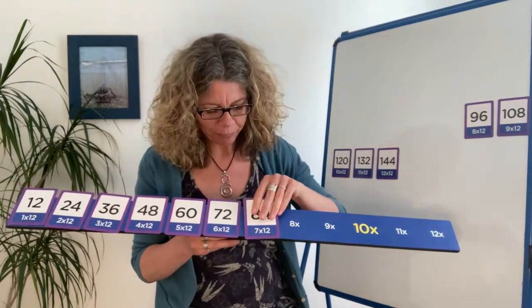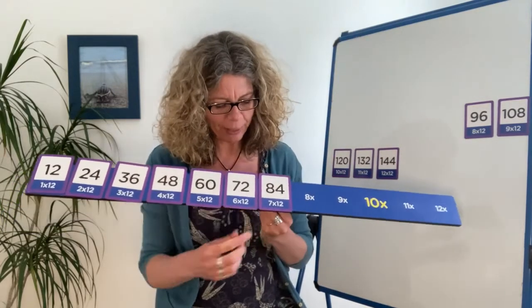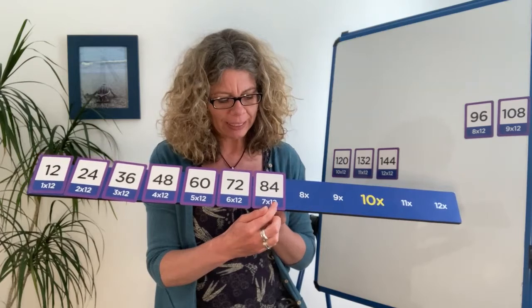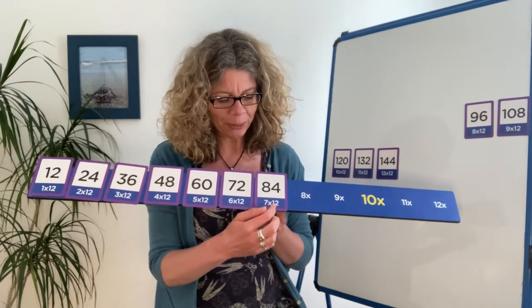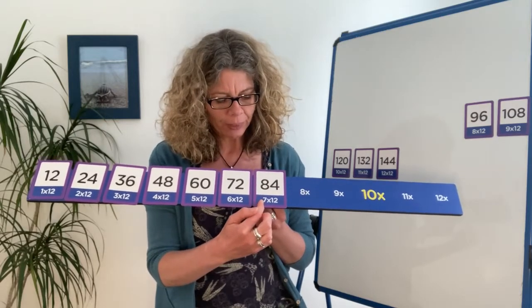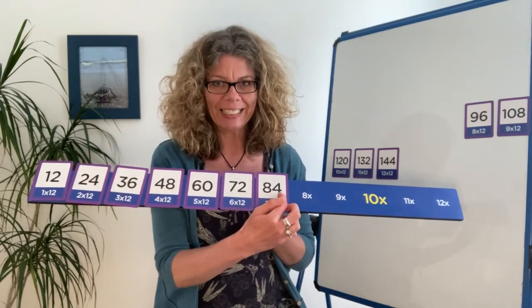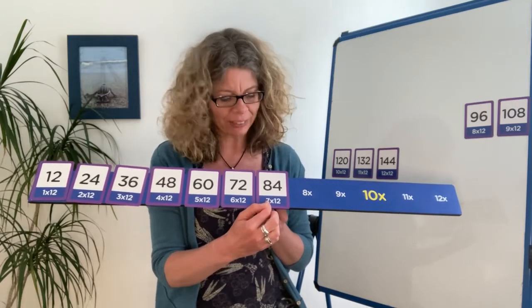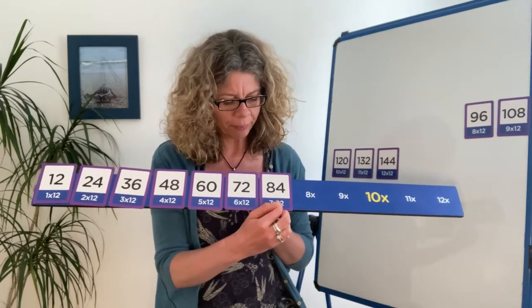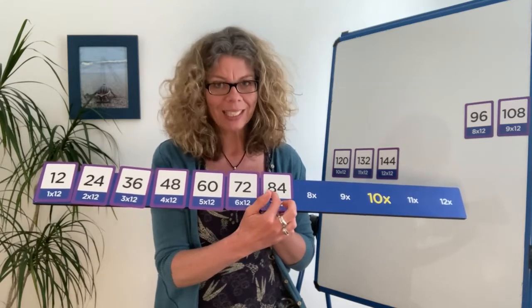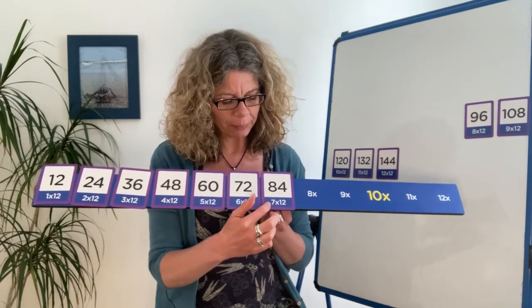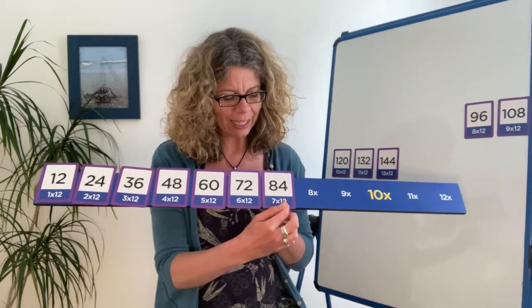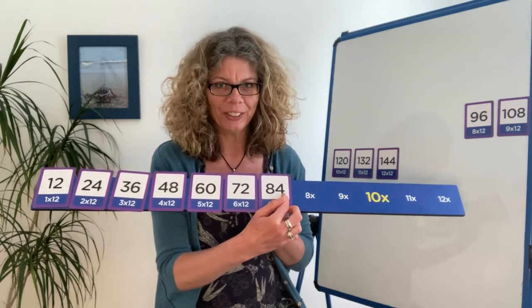And the next one, exactly the same. 7 times 12 is the same answer as 12 times 7. So if we can remember that 12 times 7 is 84, you also know that 7 times 12 is 84. Remember, if you need to use a landmark number to help you, 10 times 7 is 70, 2 times 7 is 14, 70 add 14 is 84. So 12 times 7 is 84 and 7 times 12 is 84.